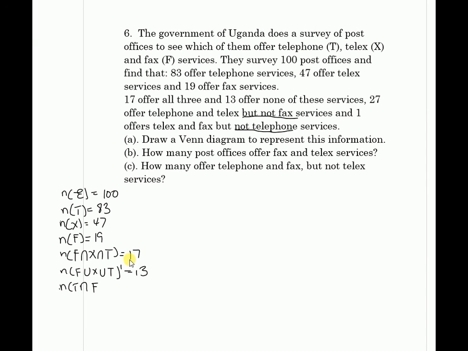So these 27 are offering telephone, and actually it is supposed to be telephone and telex, intersection F complement. This is 27. That is the 27 we have there.